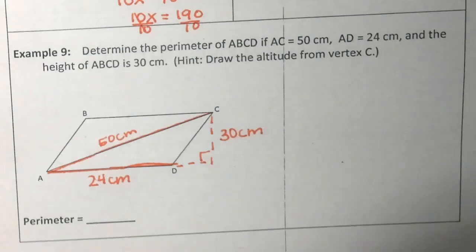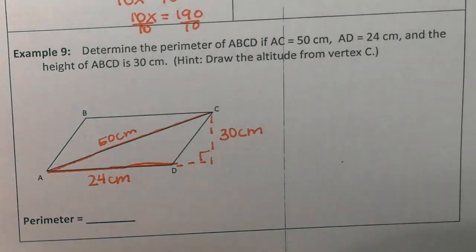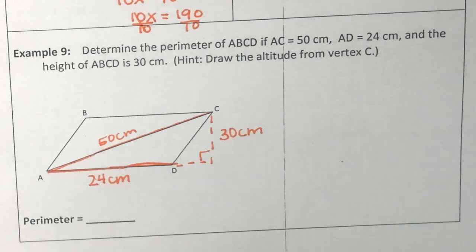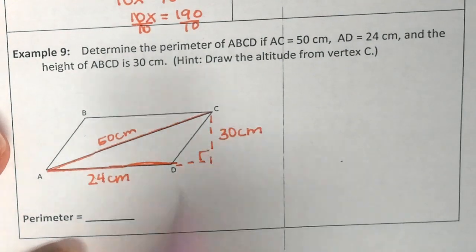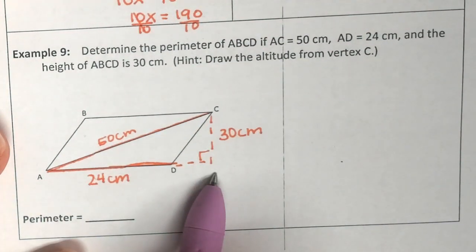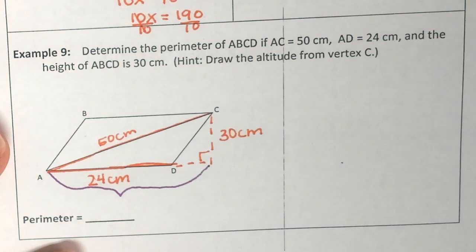If I had angles, we would do that, but I don't know what any of the angles are. Sometimes, not in this case, but sometimes. What did we do when we didn't have angles? We do Pythagorean theorem, but before we do that, what side am I looking for? I have the height. I have the hypotenuse. Do I know what this whole side is on the bottom? No. I'm looking for this.